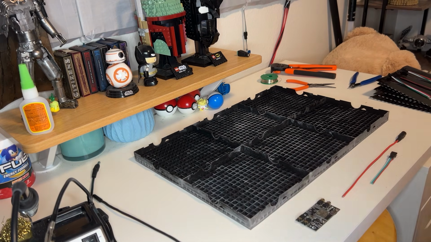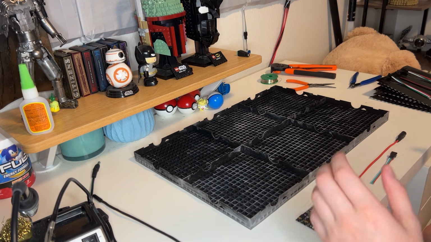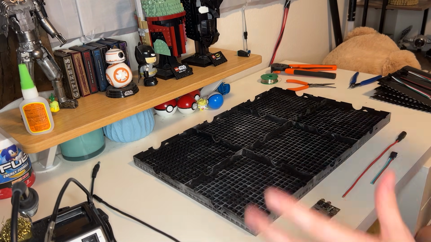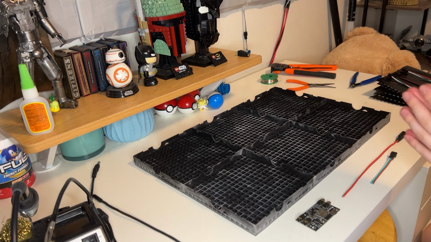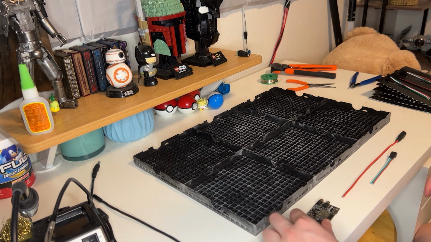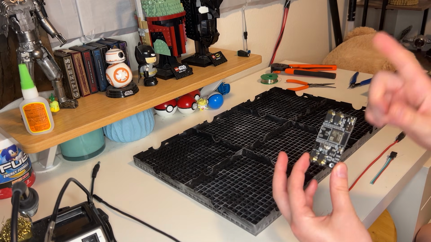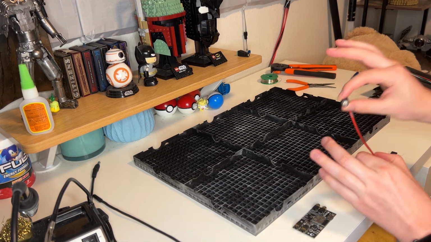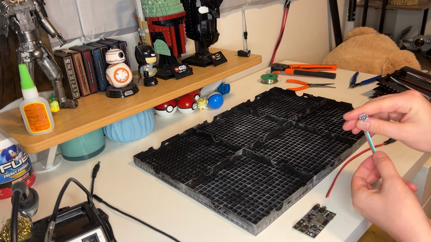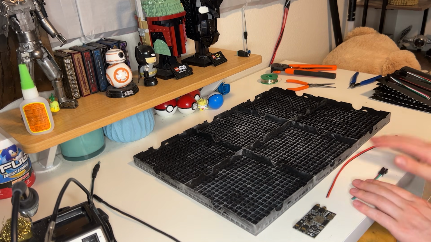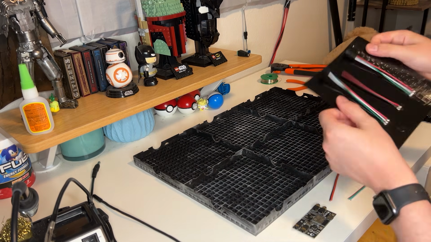All right, it is finally electronics time. My favorite part of the entire project is finally here. So to do this, I've made it pretty straightforward. All I need is my custom circuit board, a power cable, and one of these LED female connectors, easy peasy, and then 6 of these LED tiles.